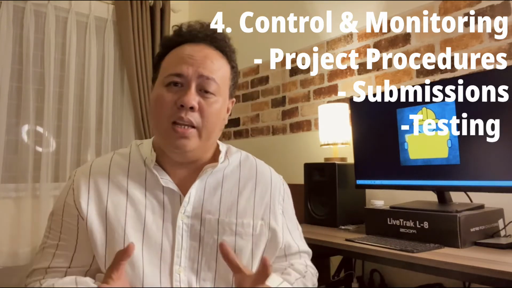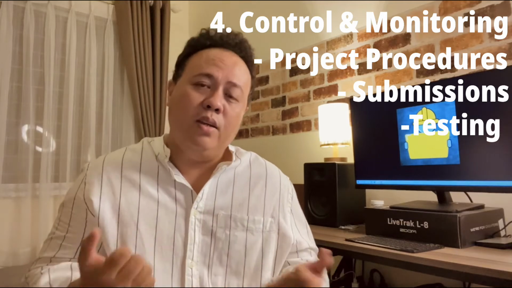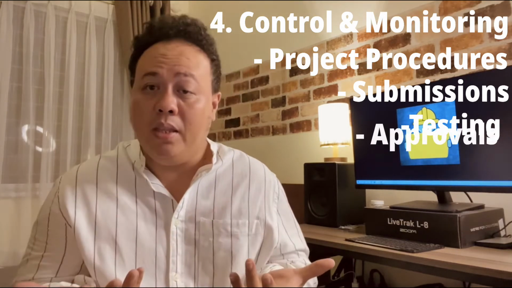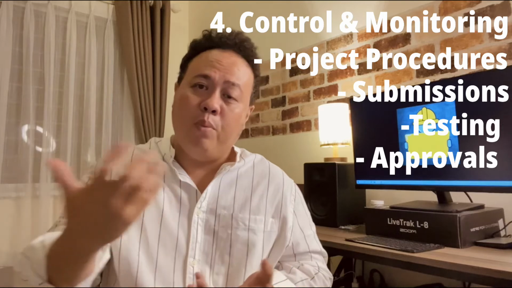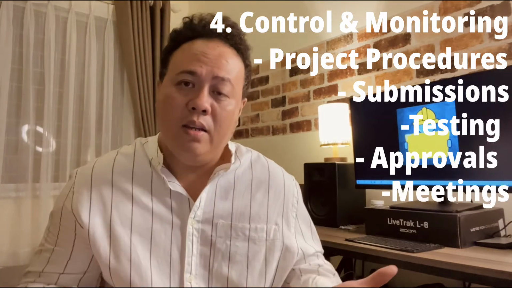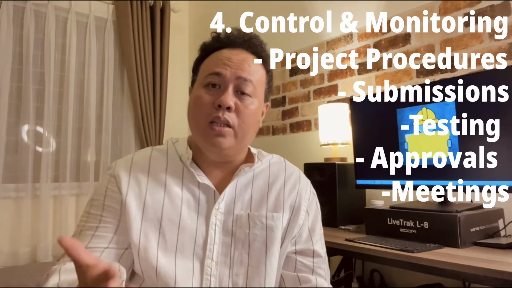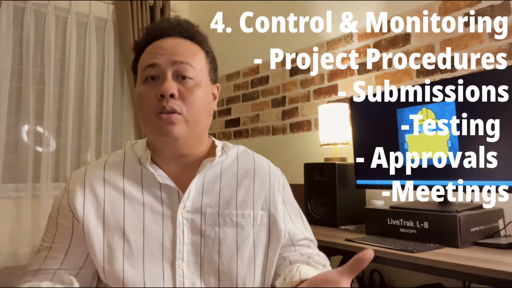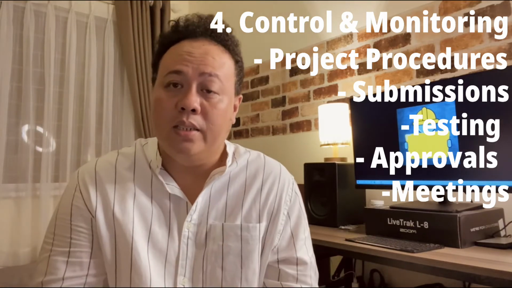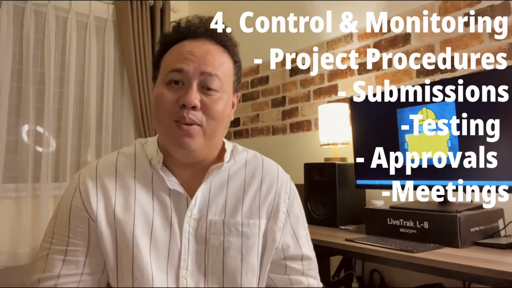You will have your daily toolbox meeting, daily huddle meeting. You will have your weekly meetings where you discuss progress, problems, or follow up any pending submissions or pending approvals. During the monitoring, this is where you will assess the contractors' progress in order for them to, of course, claim on what they have completed at the project site.